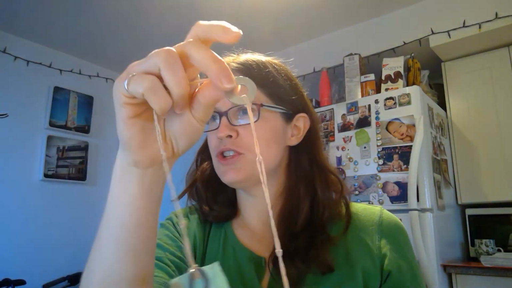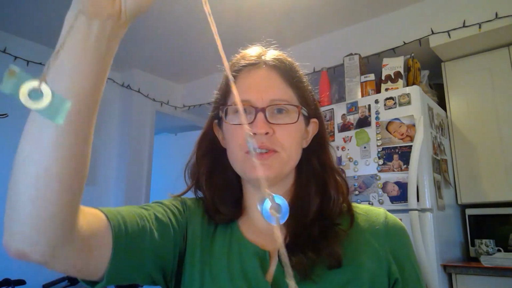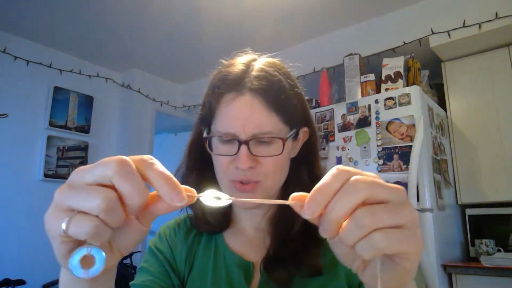So I've created my whole chain. This is part 1 under the procedure: 10 washers with rubber bands between them. So I have a variety of lengths of elastic bands, and they're just looped around. I sent the rubber band through the washer and then through itself to tie sort of like a knot on that.